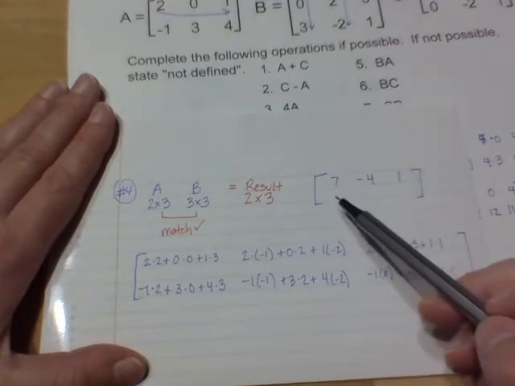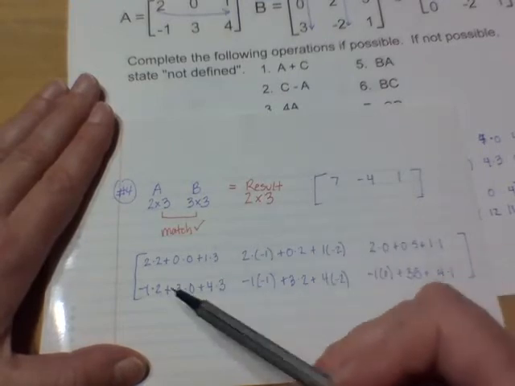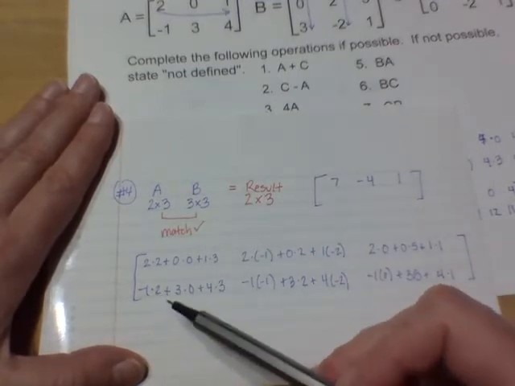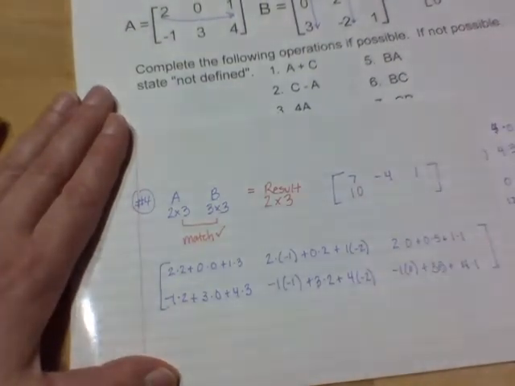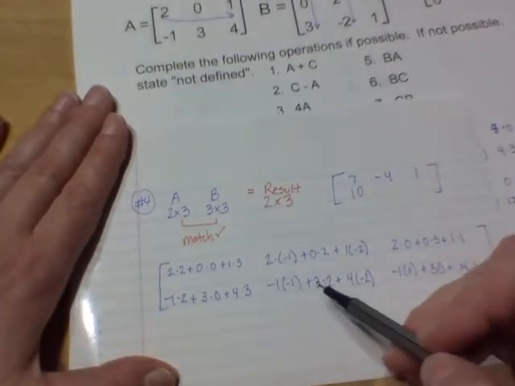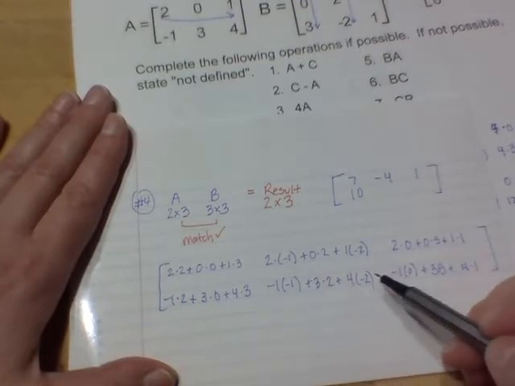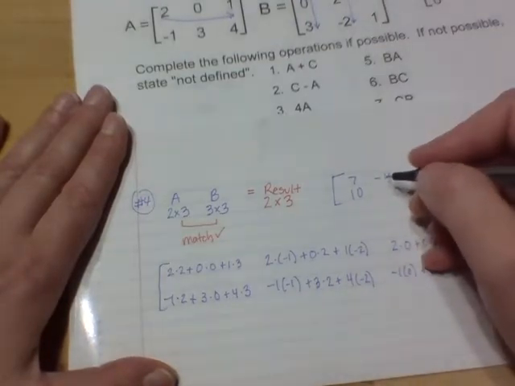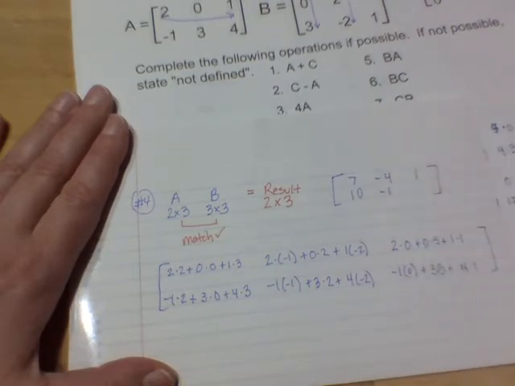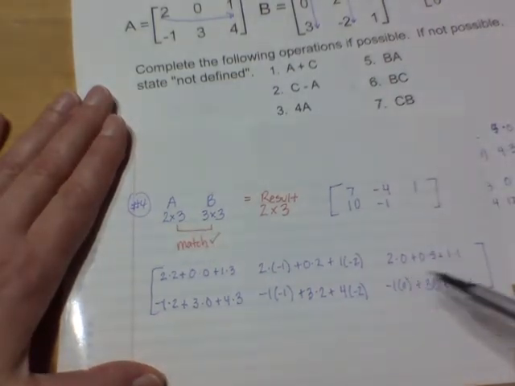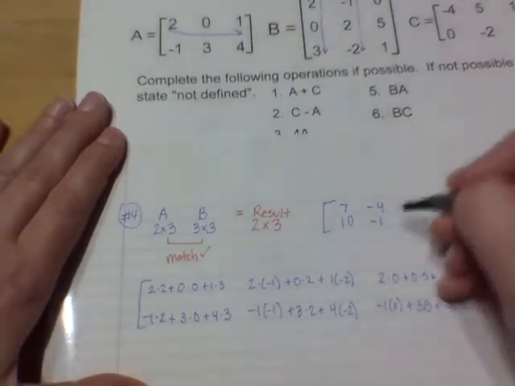Our second row, our first column, results from -2 plus 0 plus 12, so 10. 1 plus 6 minus 8. 1 plus 6 is 7 minus 8 is -1. And then 0 plus 15 plus 4, so 19.